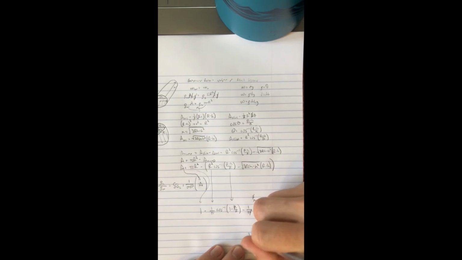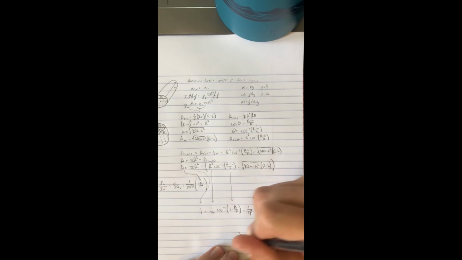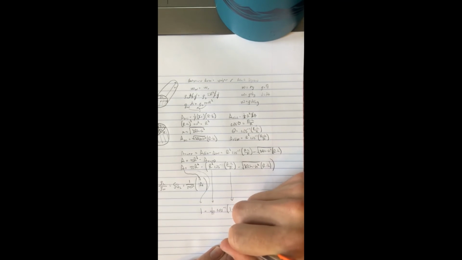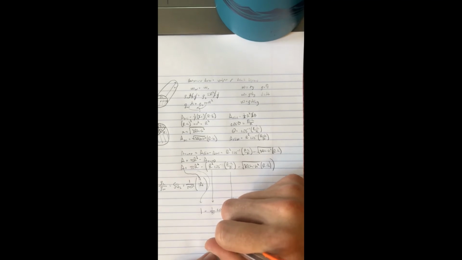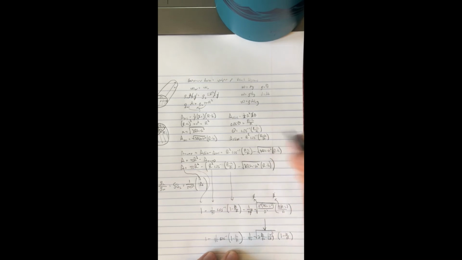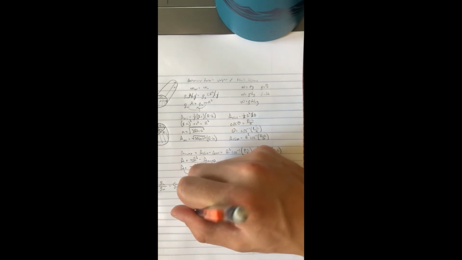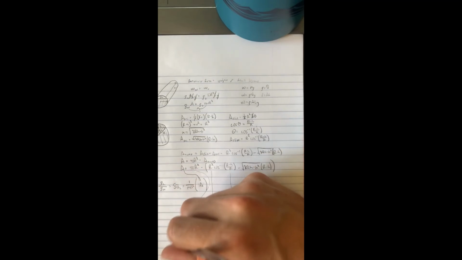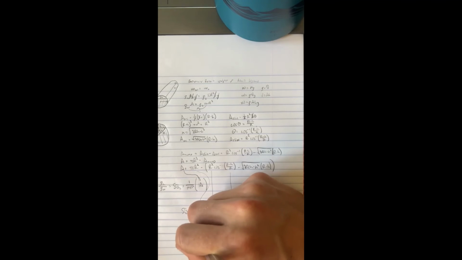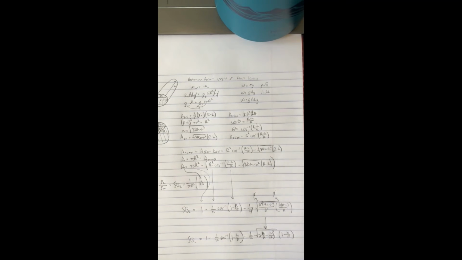This is 1 over pi, and copying down the rest of the expression, we have this equation, this expression. Now, finally, we have the specific gravity of the log in terms of h over r. Now we're going to move on to the coding section.